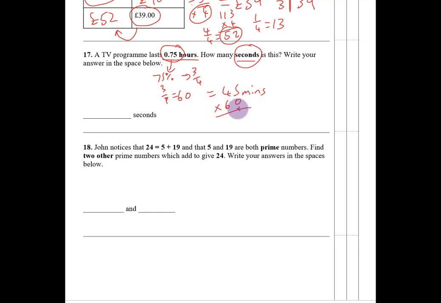So we'll just drop the 0 straight away. And then 6 times 5 gives us 30. Then 6 times 4 gives us 24. Add the 3 gives us 27. So this is how many seconds it would be. 45 minutes in seconds, 2,700 seconds.